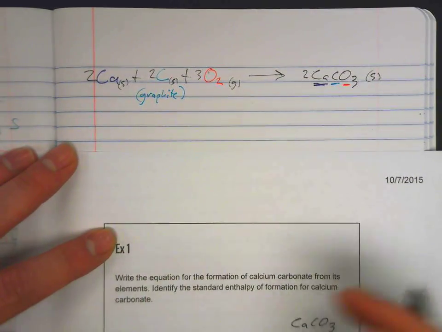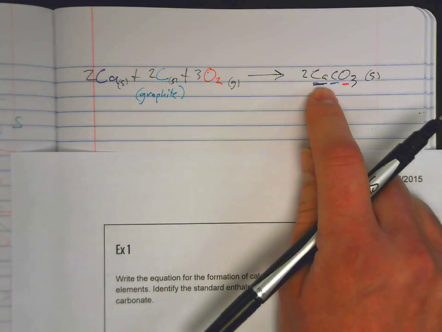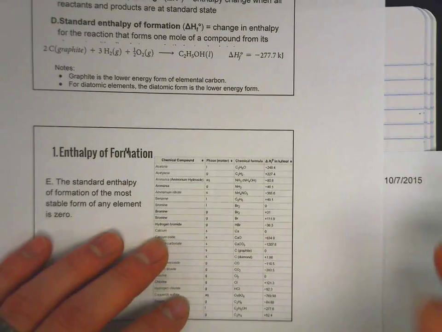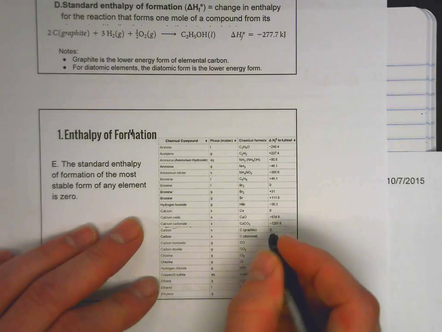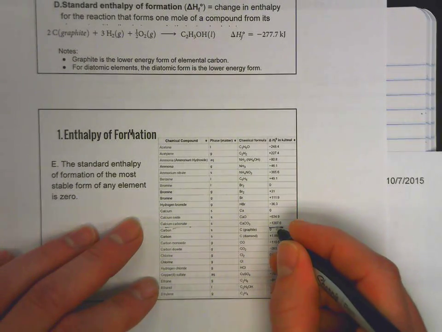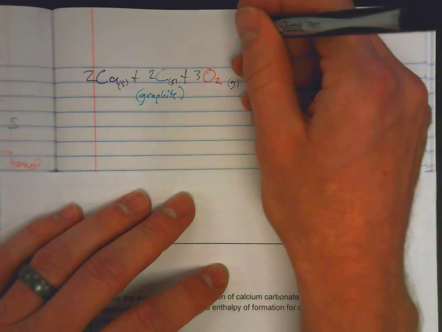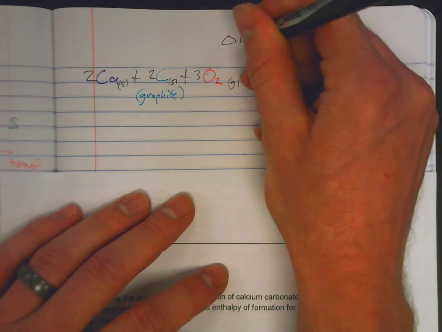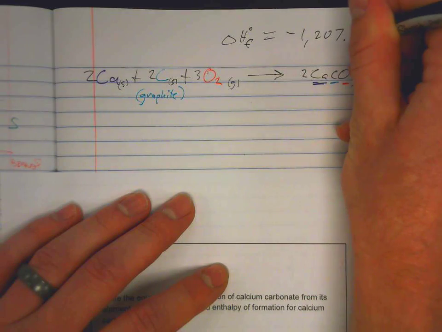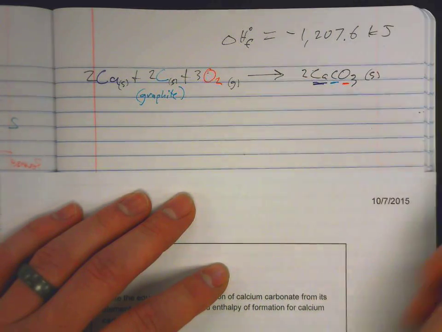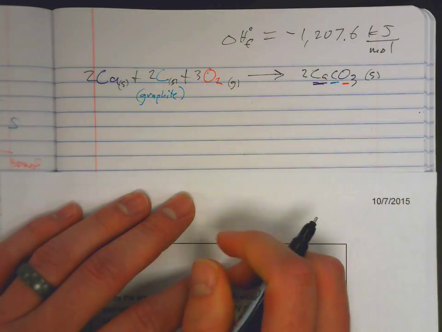All right, now when we look up on the table the enthalpy of formation for calcium carbonate, it might be a little hard to see there, but it's negative 1,207.6. Now notice the unit, kilojoules per mole of the calcium carbonate.